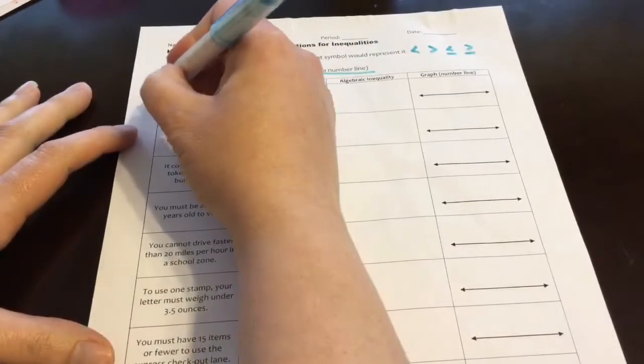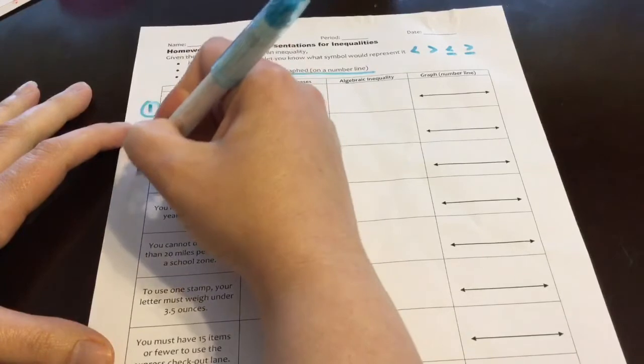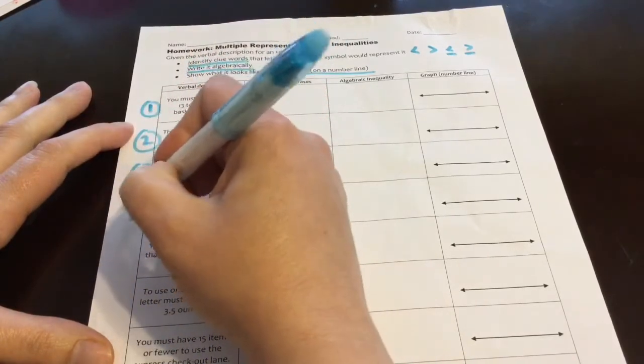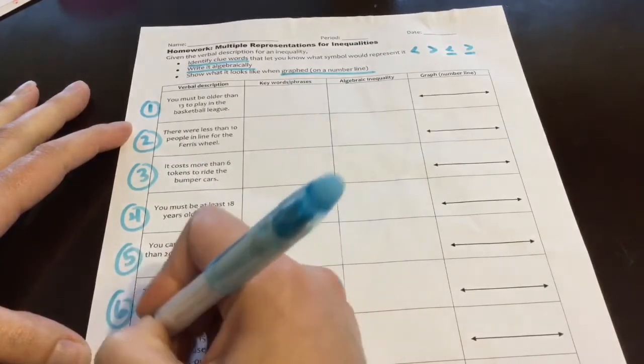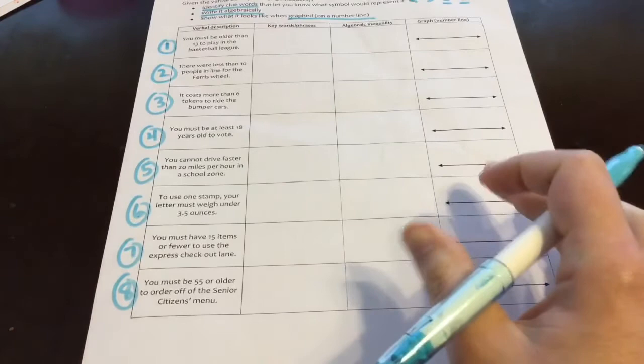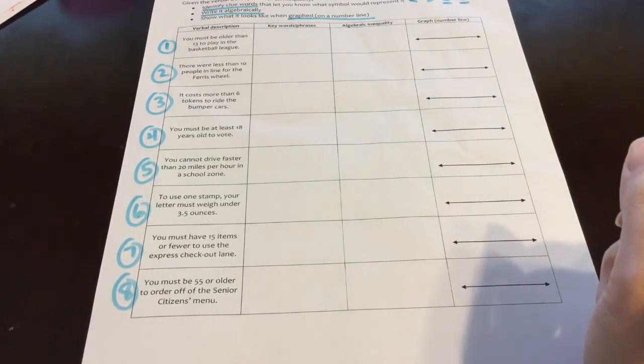So, just choosing a problem at random. There are 8 of them. I'm going to select problem number 4. It reads, you must be at least 18 years old to vote.